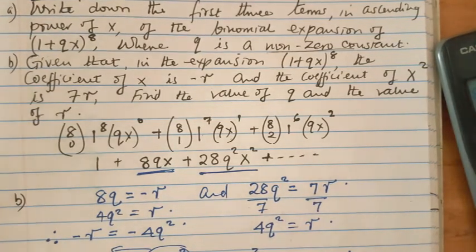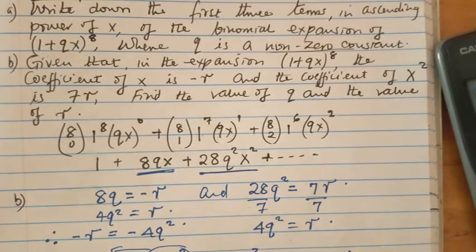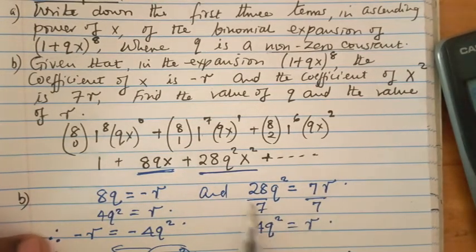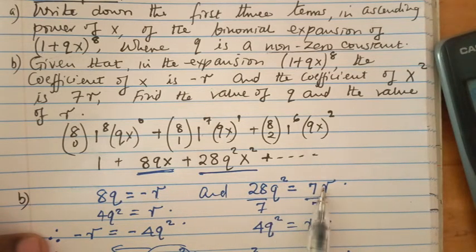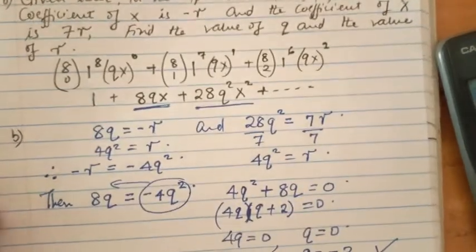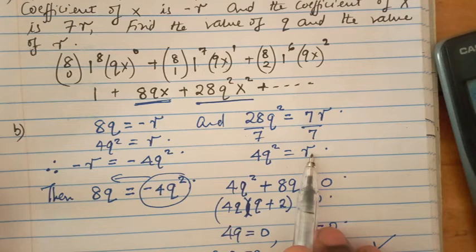We can play around with equation 2 by dividing everything by 7 to get the value of r, and we find that 4q squared equals r.